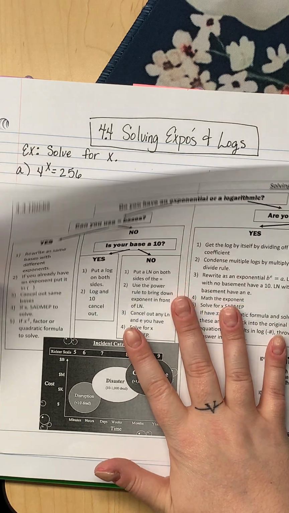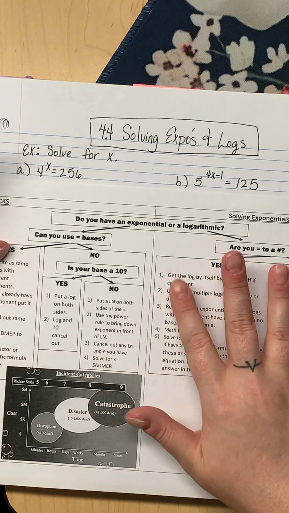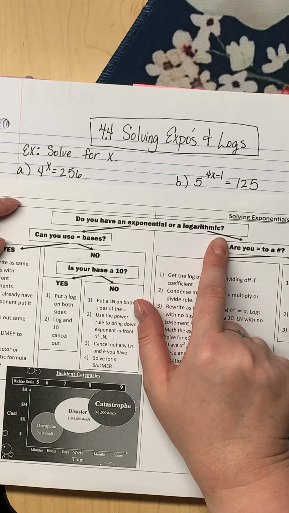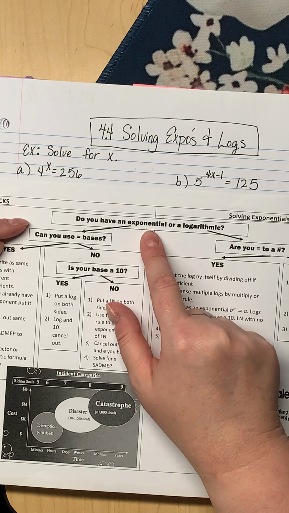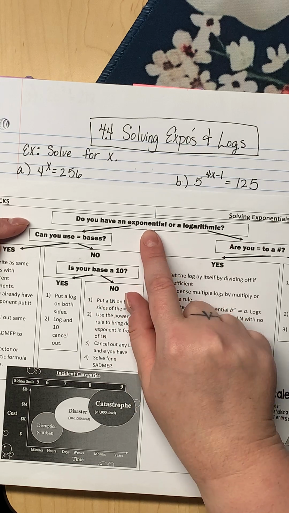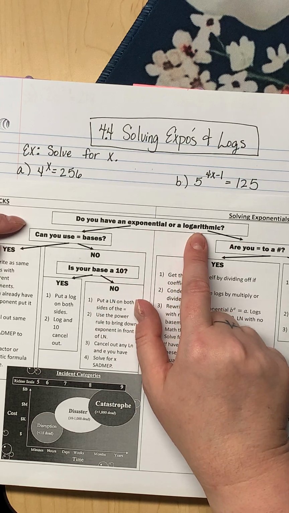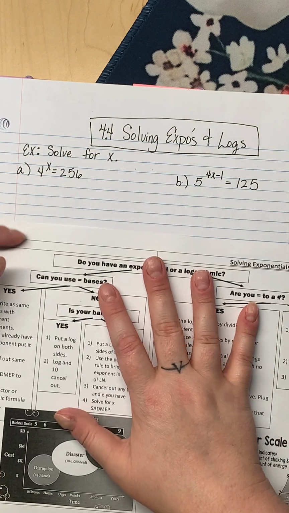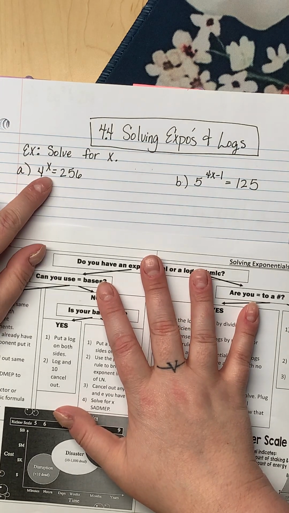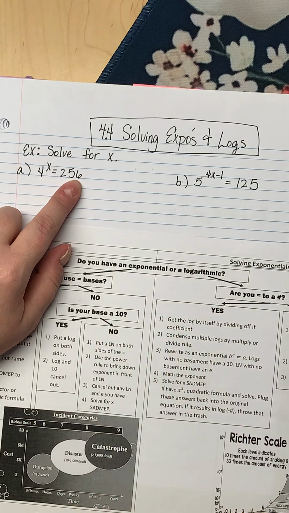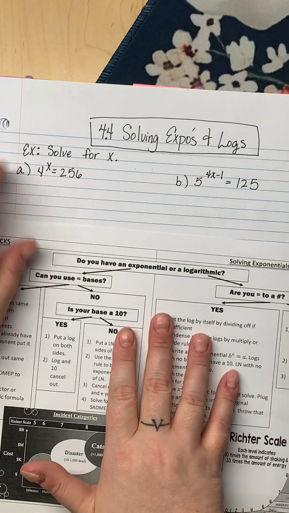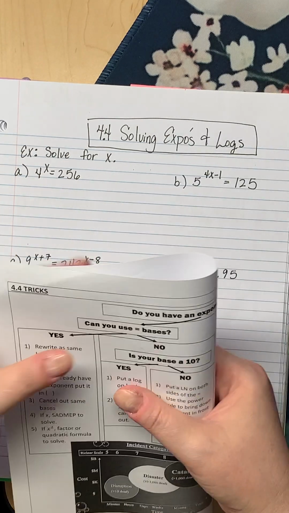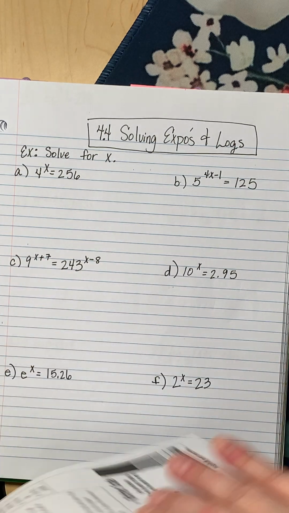So to solve for x, first you figure out whether you have an exponential or logarithmic. An exponential looks like it has an exponent. A log has the word log. So let's look at our first example. 4 to the x equals 256. So this has an exponent. So I look at the exponential side.